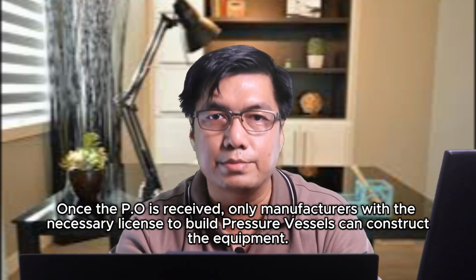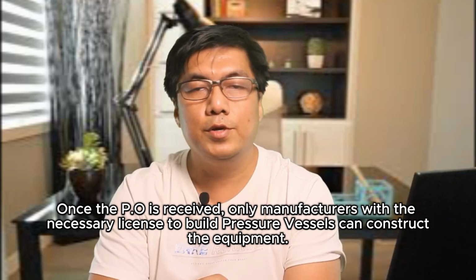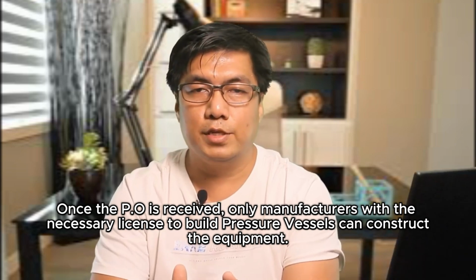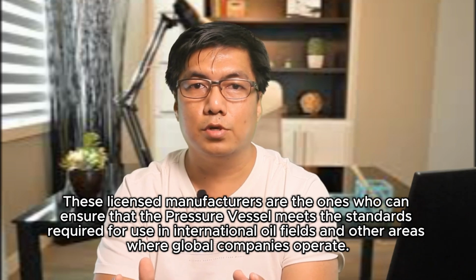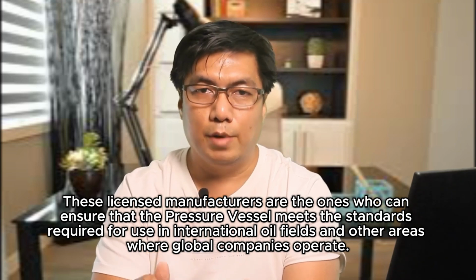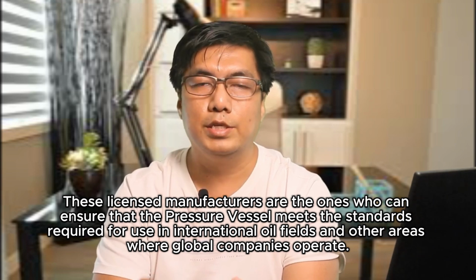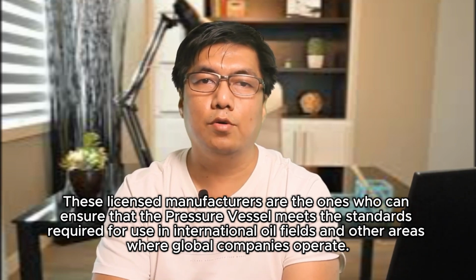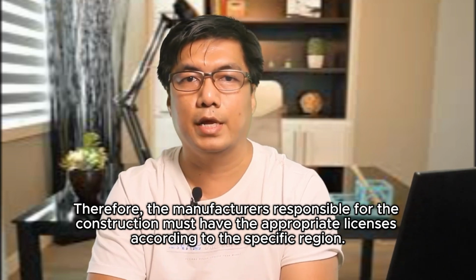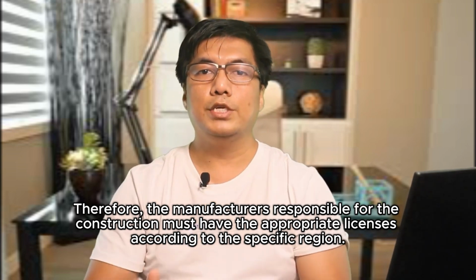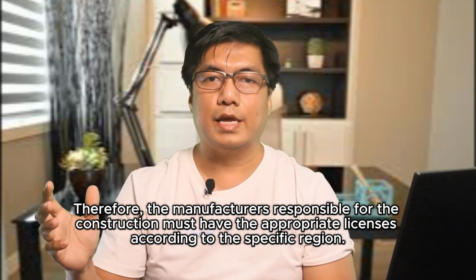Once the PO is received, only manufacturers with the necessary license to build pressure vessels can construct the equipment. These licensed manufacturers are the ones who can ensure that the pressure vessel meets the standards required for use in international oil fields and other areas where global companies operate. Therefore, the manufacturers responsible for the construction must have the appropriate licenses according to the specific region.